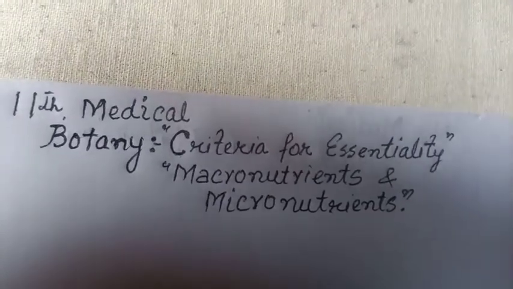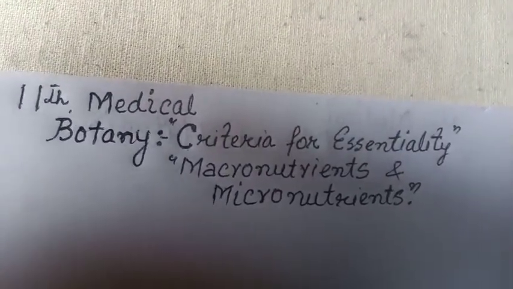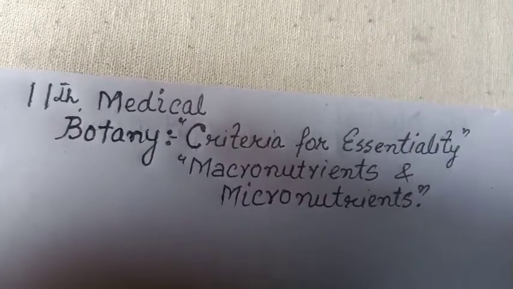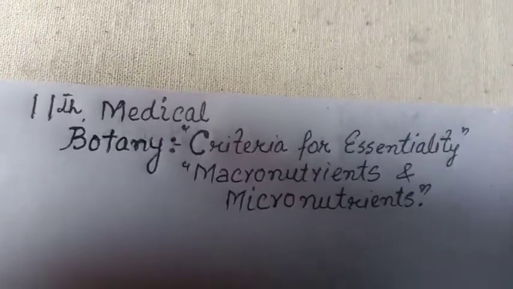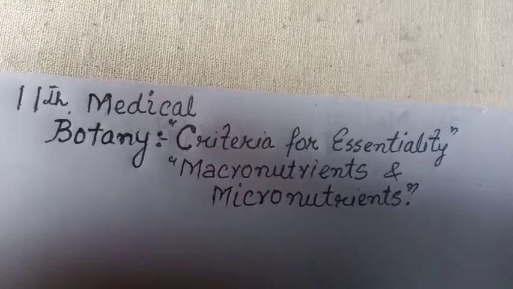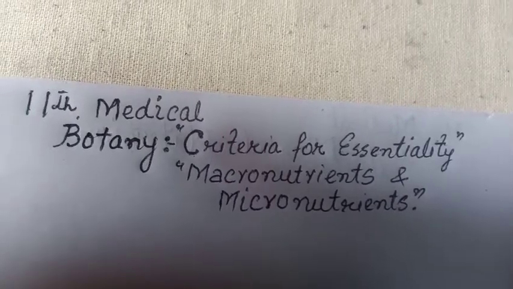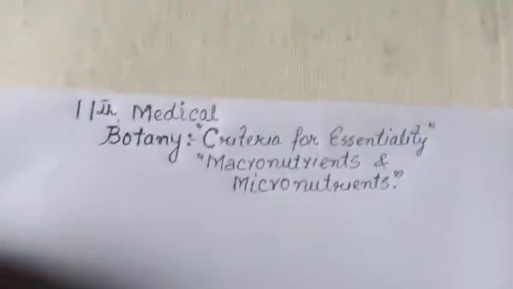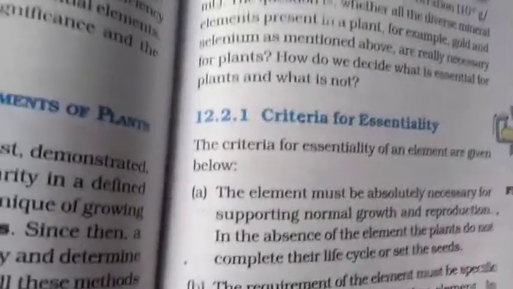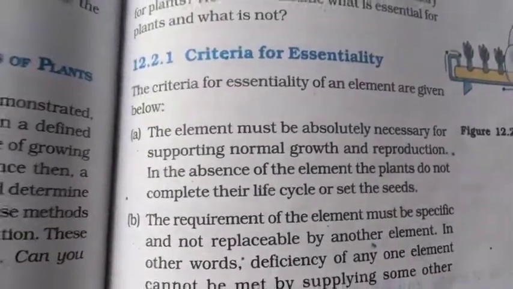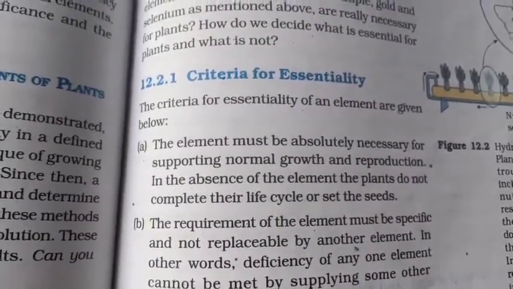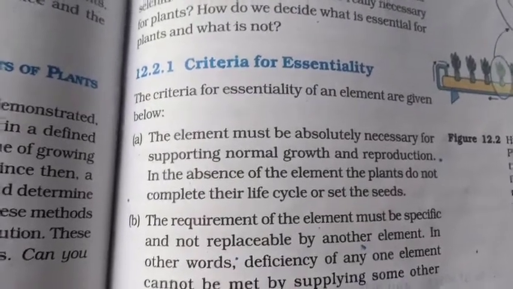Previously we have discussed the mineral requirements of plants and the essential mineral elements. Now today we are going to take up what is the criterion for a particular element to be essential for the development of a plant. The criteria for essentiality of the elements for plant growth are given as mentioned below.